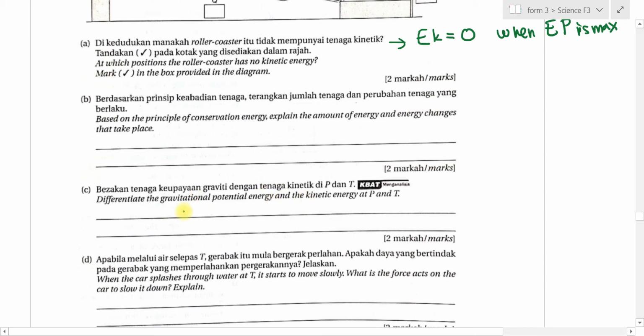Okay, differentiate the gravitational potential energy and the kinetic energy at P and at T. We need to differentiate.